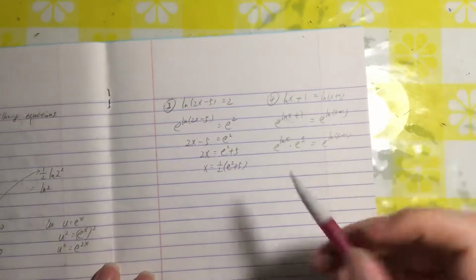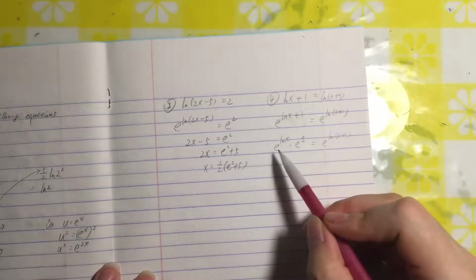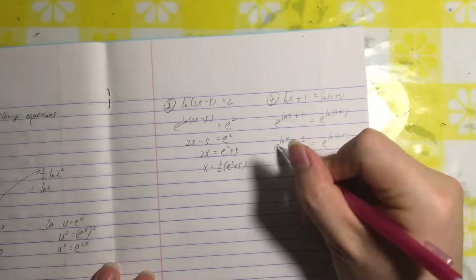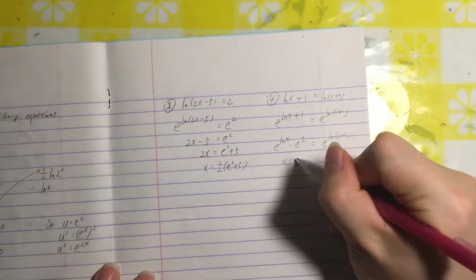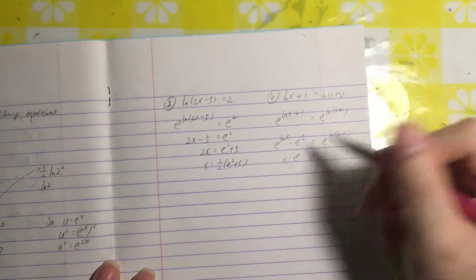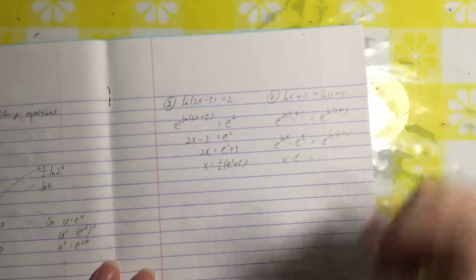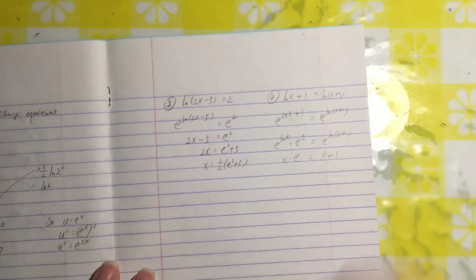Next, since e and ln are inverse functions of each other, by inverse function properties, they can cancel. So we get x by itself. E to the power of 1 is e. On the right side, e and ln are inverse functions of each other. They can cancel. What's left is x plus 1.